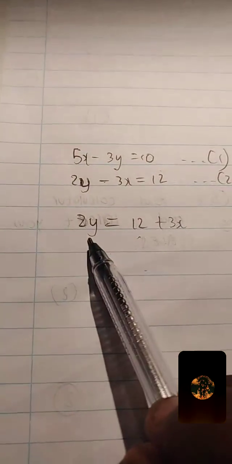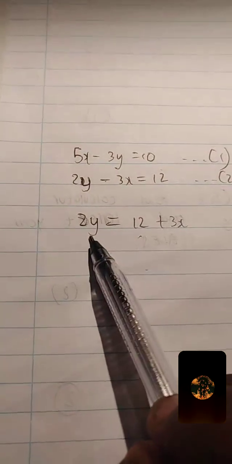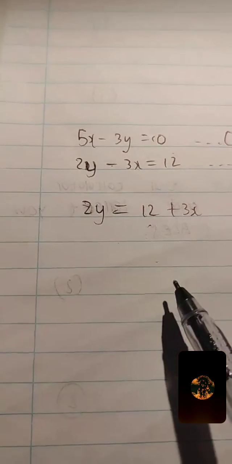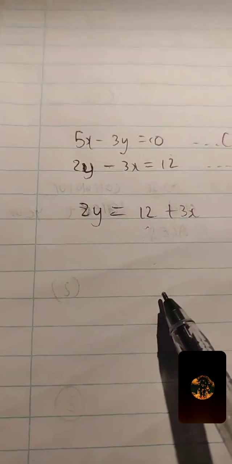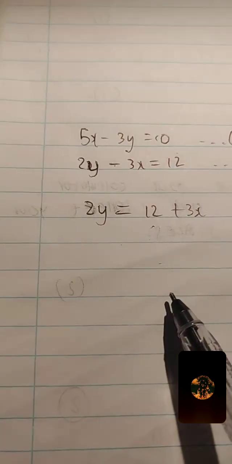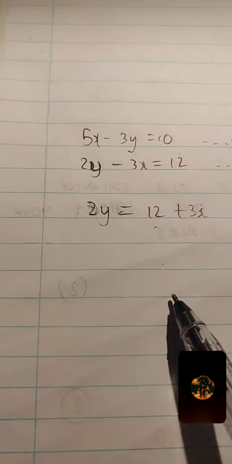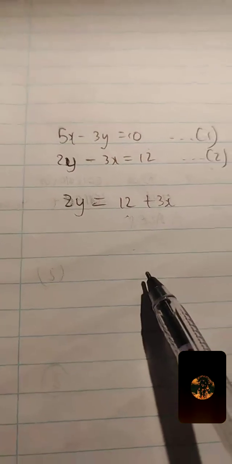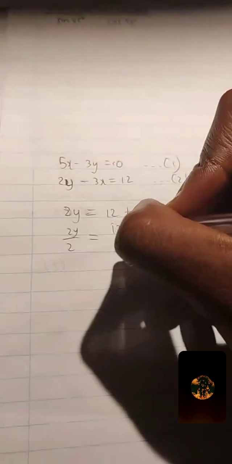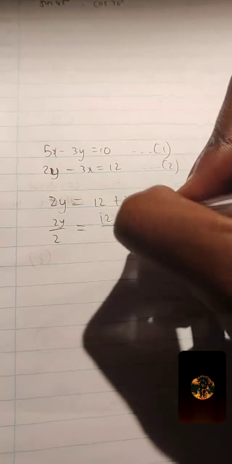Okay, then we're not done. Y is not isolated. 2 is still a problem. 2 needs to go. So we do what? We divide by 2.